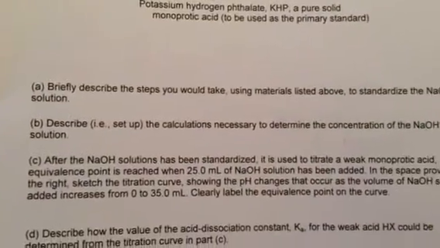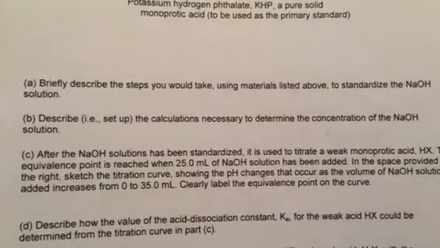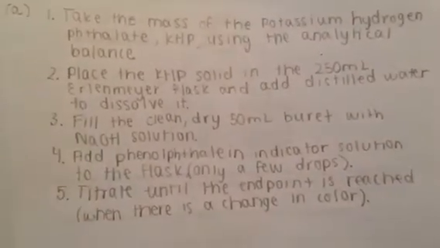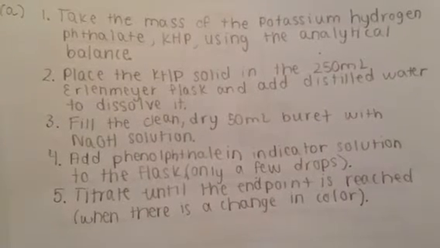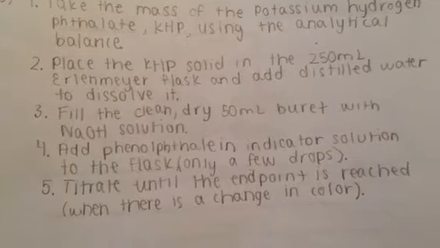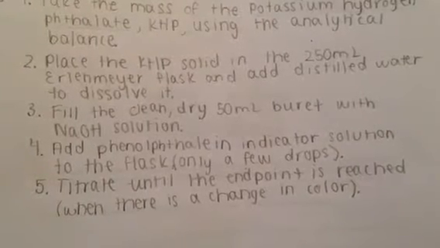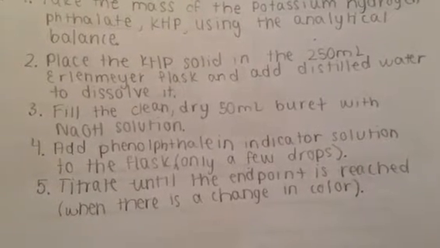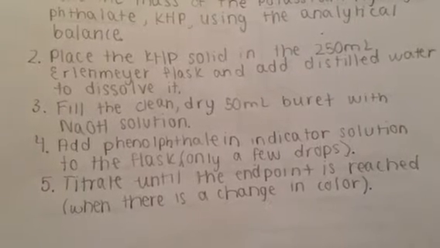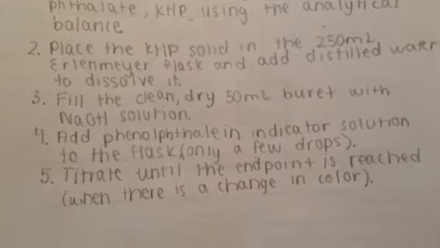Briefly describe the steps you would take using the materials listed above to standardize the NaOH solution. Part A. Your first step would be to take the mass of the potassium hydrogen phthalate, KHP, using the analytical balance. Then place the KHP solid in the 250 milliliter Erlenmeyer flask and add distilled water to dissolve it. Next, fill the clean, dry 50 milliliter burette with NaOH solution.